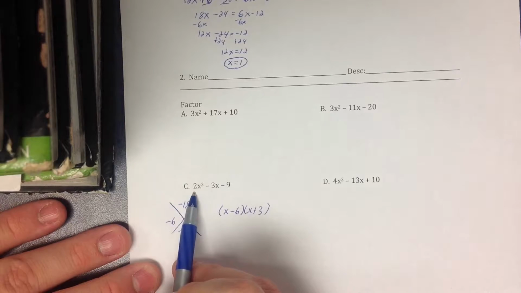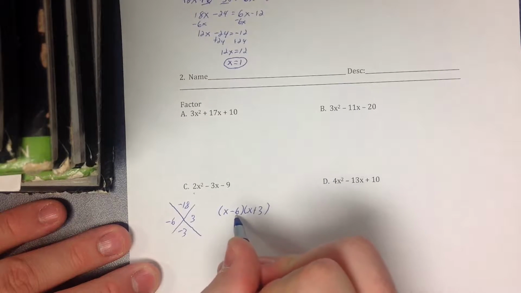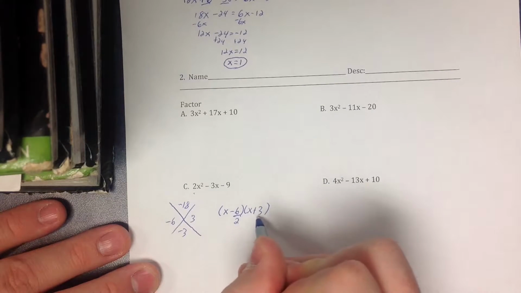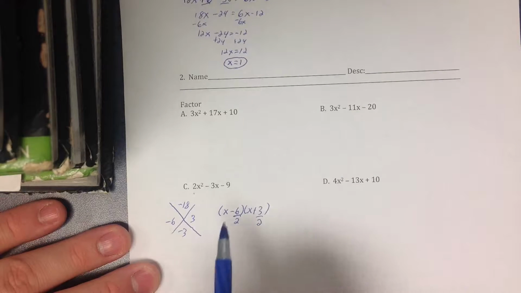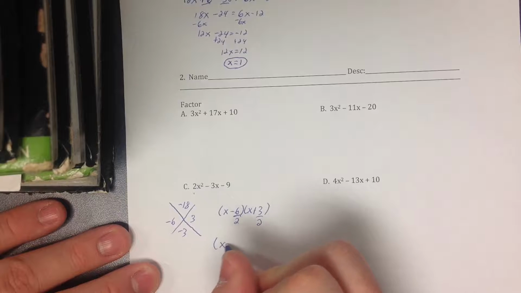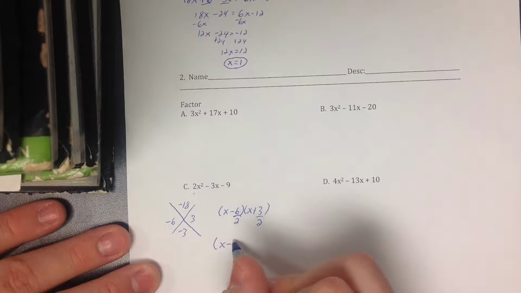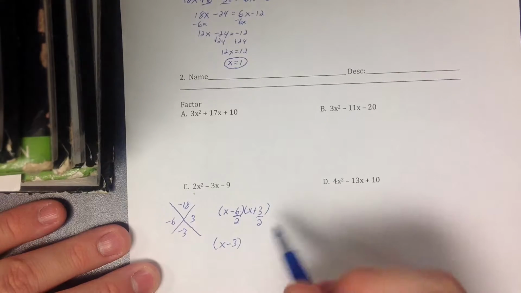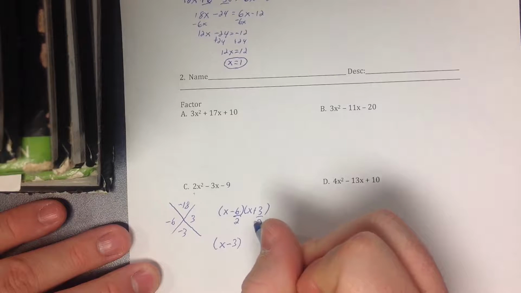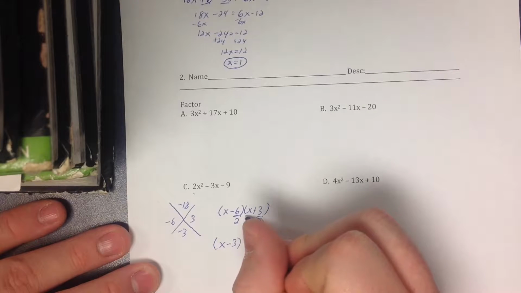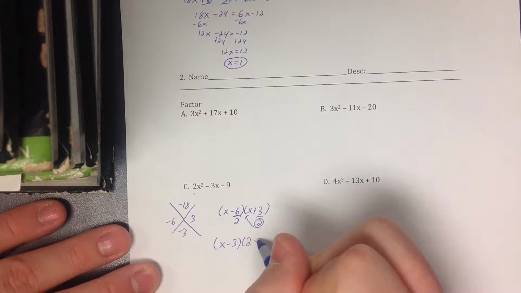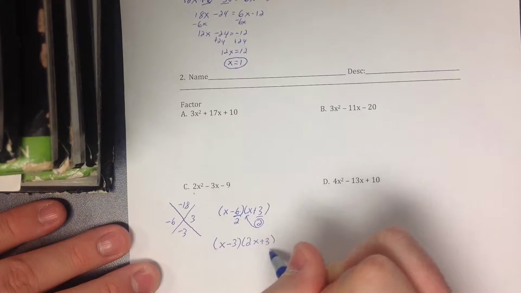But since we have this value a, we divide each of these factors by a. If it does divide, we go ahead and divide it. So x minus 6 divided by 2 is 3. If it doesn't divide, then we take that denominator and move it out in front of the x. So it would be 2x plus 3.